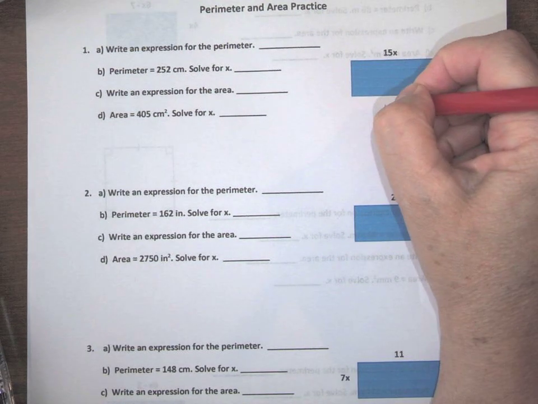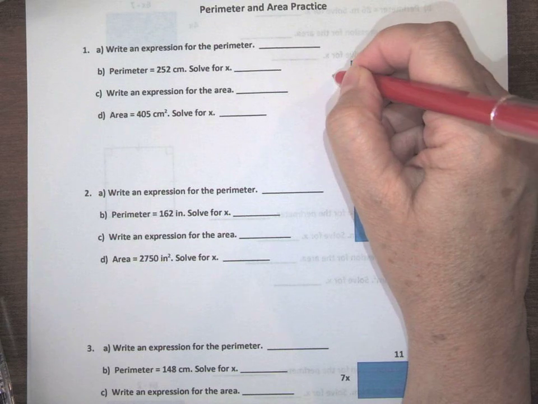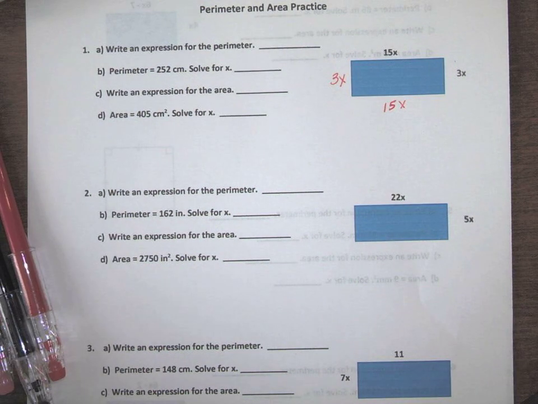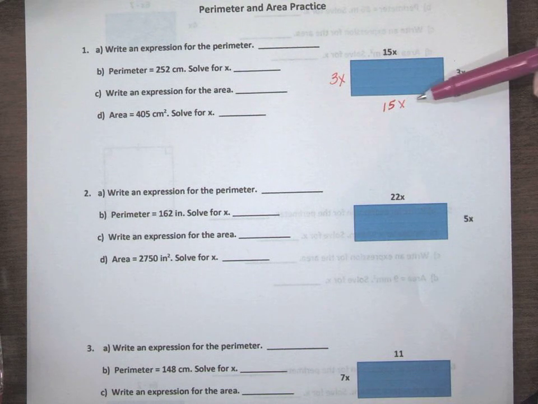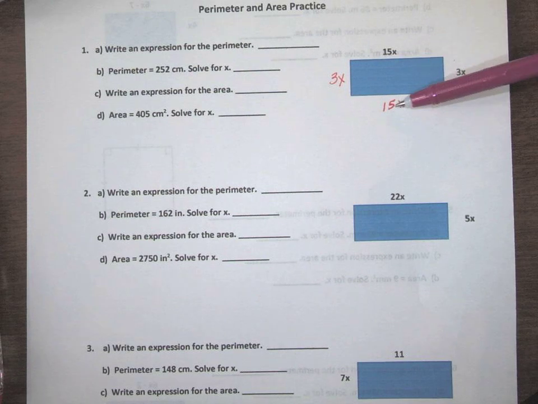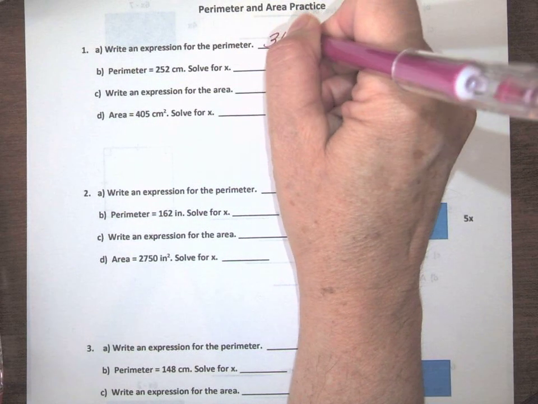We know that this side is also 15x. By definition of a rectangle, we know that this side is also 3x. So when you add the x's, what you're doing is leaving the x, but you're adding the coefficient in front. We're seeing how many x's we have. We have 15, 30, 33, 36. So what's the perimeter? 36x.